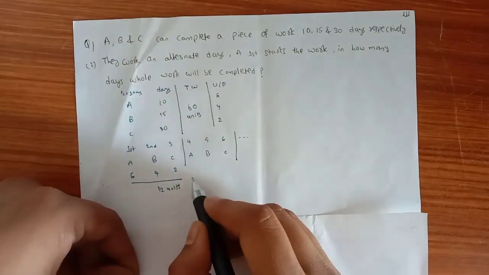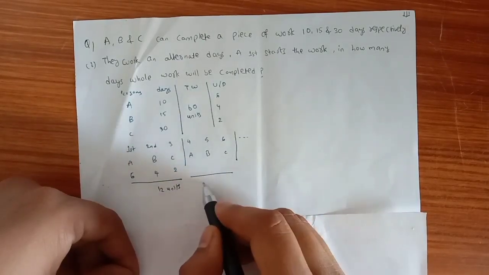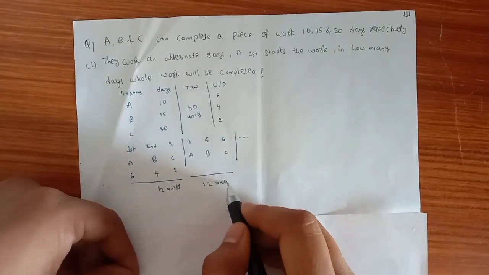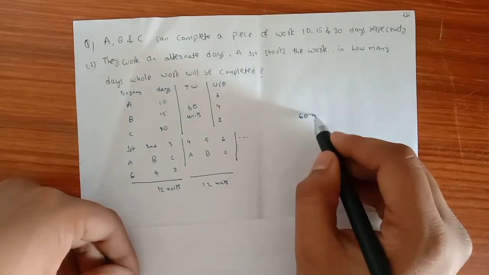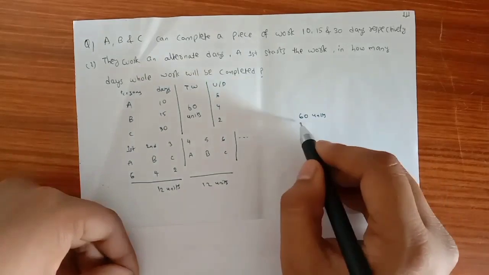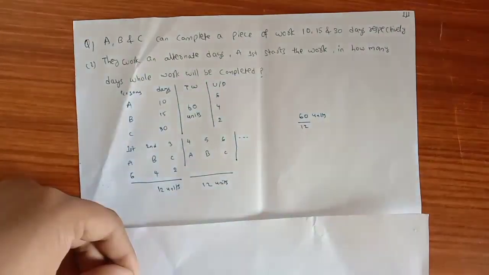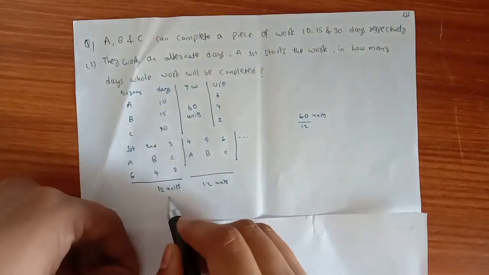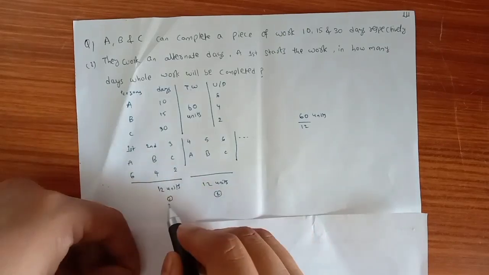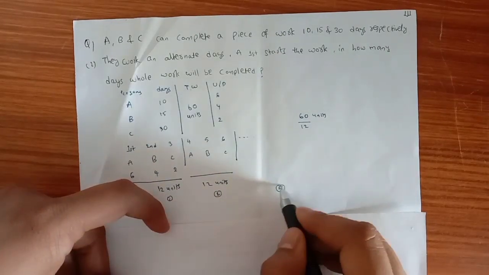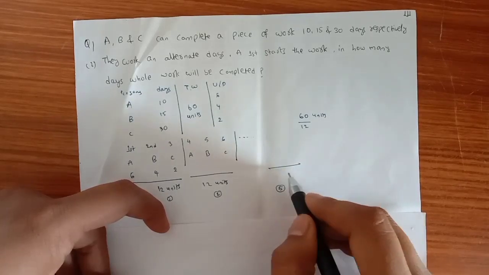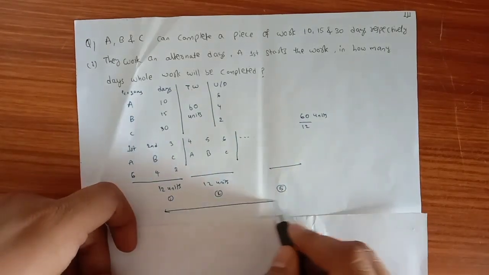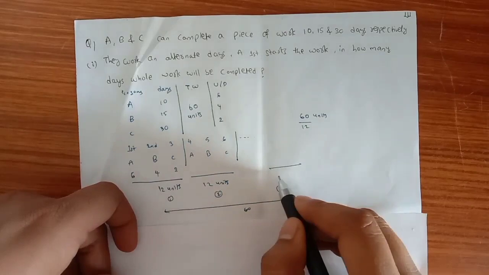For every repetition of 3 days they complete 12 units. So now these 60 units will be completed by 12 units per repetition, which means at the fifth repetition of these 3 days the 60 units of work will be completed.